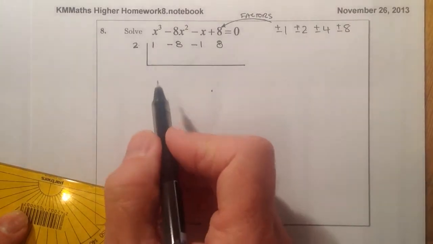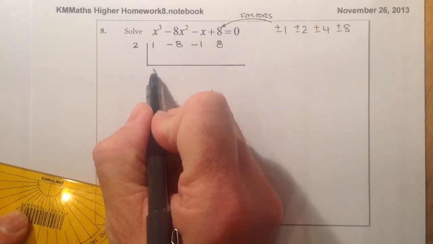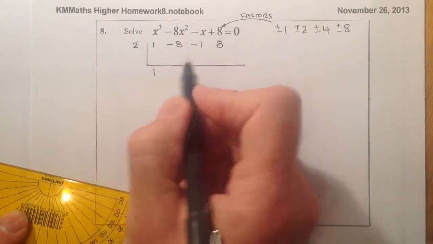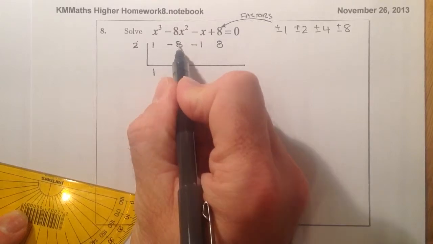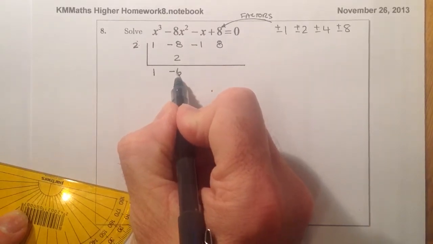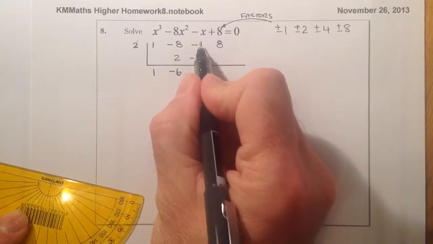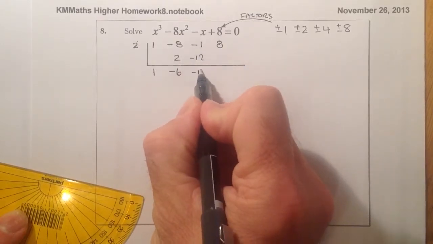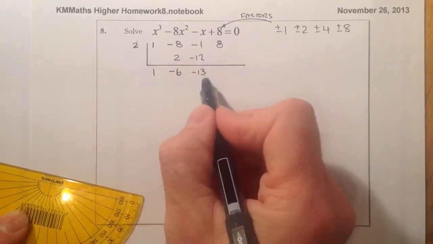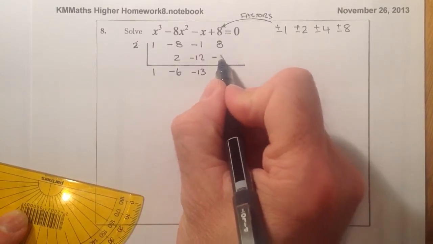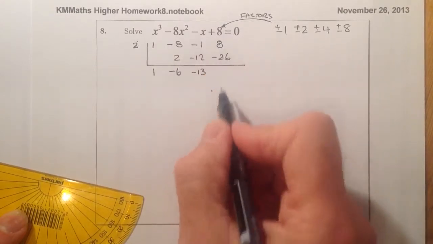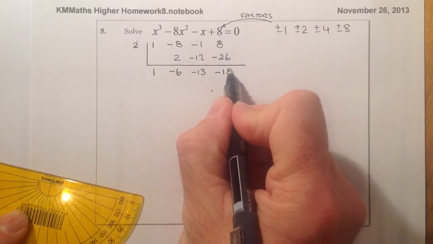Right, let's do the synthetic division. I'll bring this one down to here, and then I'll multiply it by the 2, which will give me 2. Gather these together, gives me -6. 2 times -6 will give me -12. Gather these together, gives me -13. 2 times -13 will give me -26. And gathering that together gives me -18.